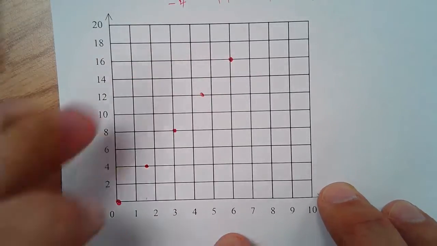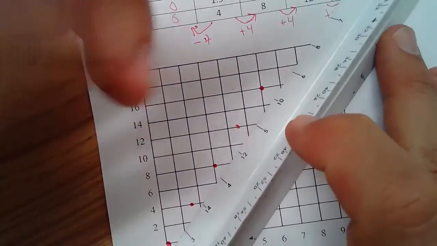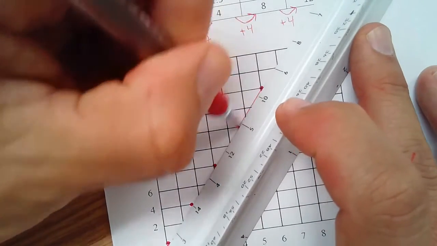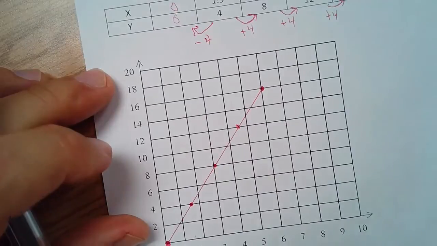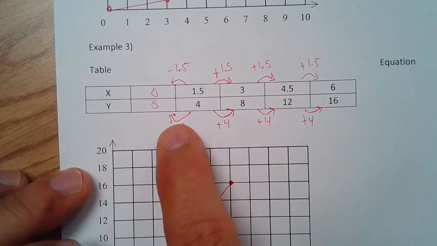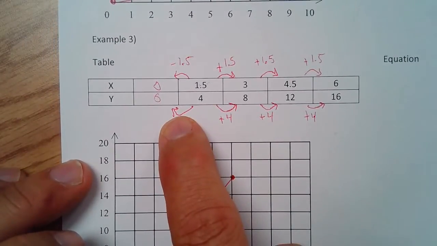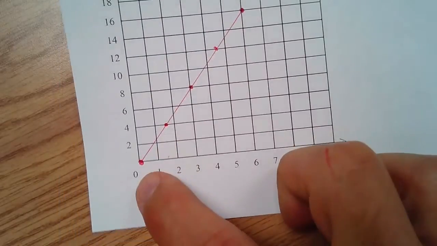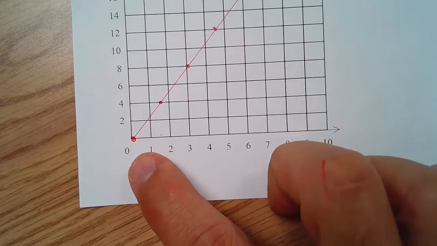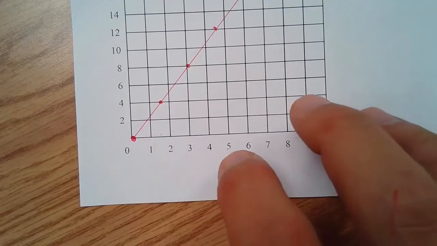Hey, look at that. That looks pretty straight. I'll use my ruler here and draw that straight line. Done. That is definitely a proportional relationship, and there are two reasons. Here's the table reason why it's a proportional relationship. And here's the graph. Now, what do we have for the equation?